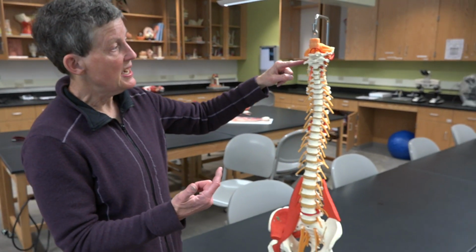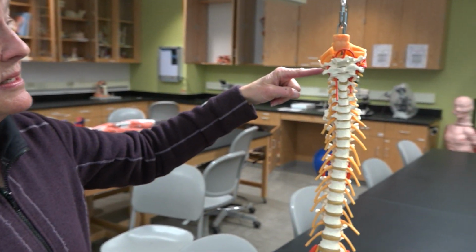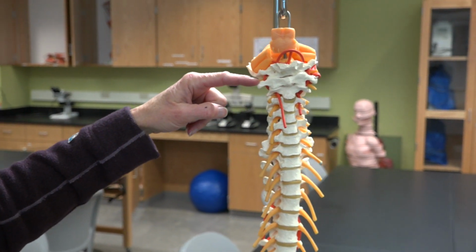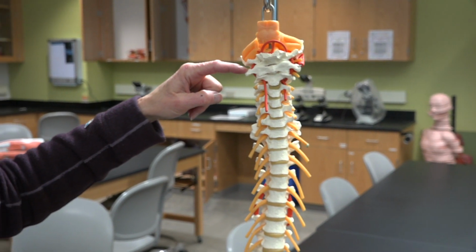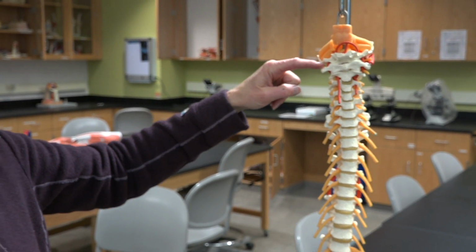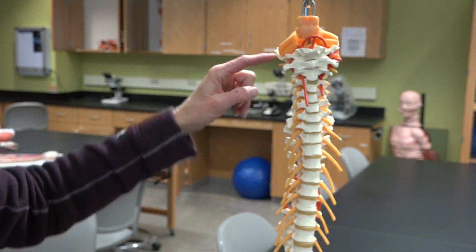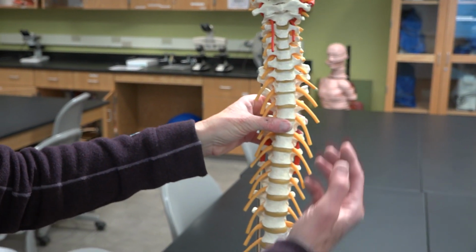So starting at the top, remember that the mnemonic is C7, T12, L5, and then we go into sacral and coccygeal. Okay, those are the vertebra. So even though there's only 7 cervical vertebrae, remember there's 8 pairs of spinal nerves.